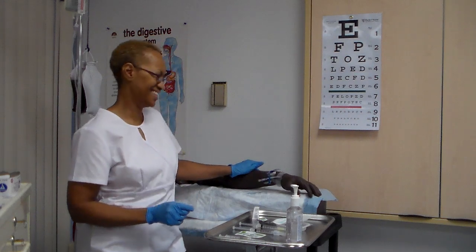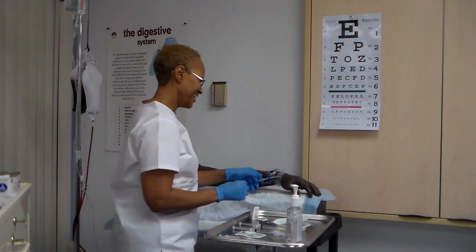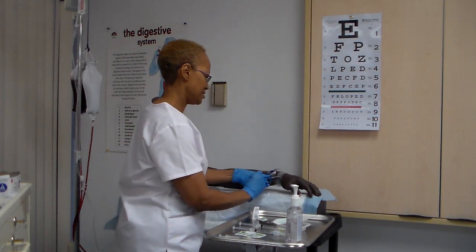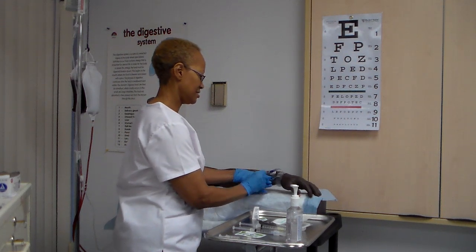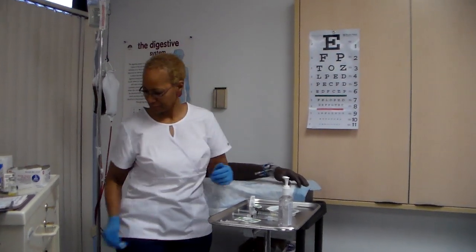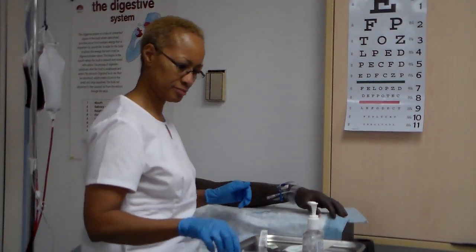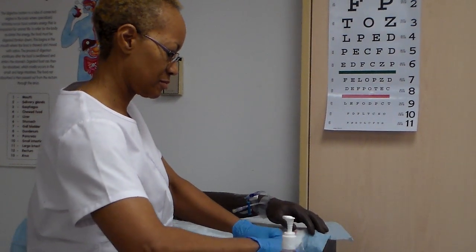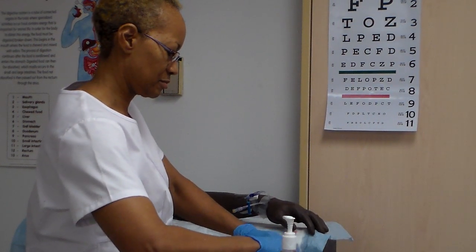Administer medication. Clean lock injection port with antiseptic swab. Okay. Insert syringe containing normal saline into injection port of IV lock.